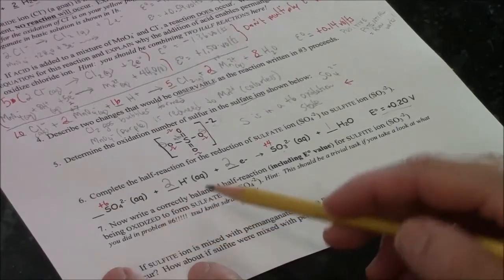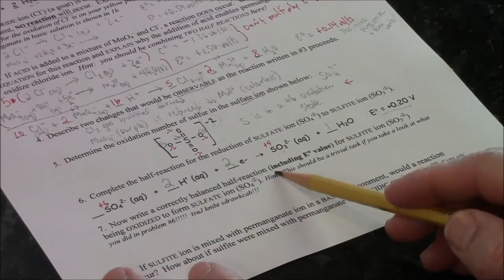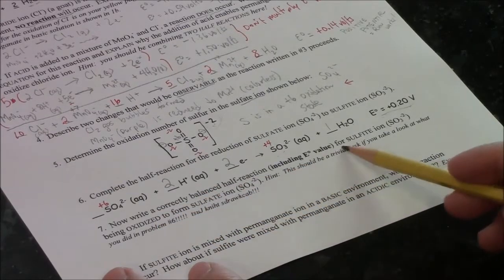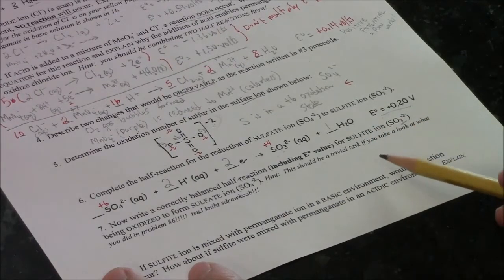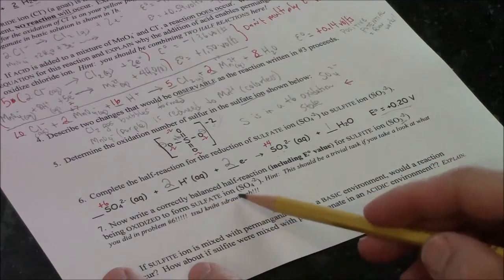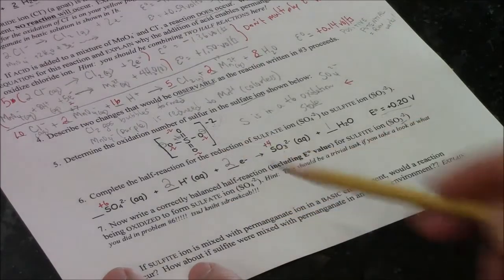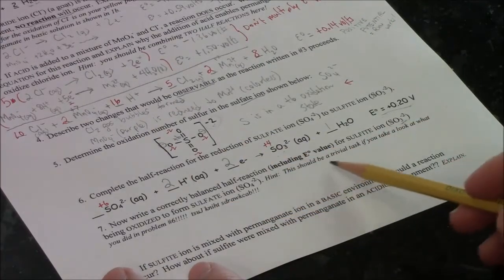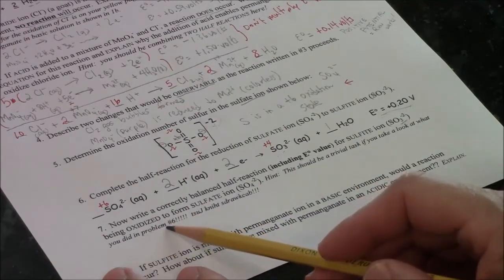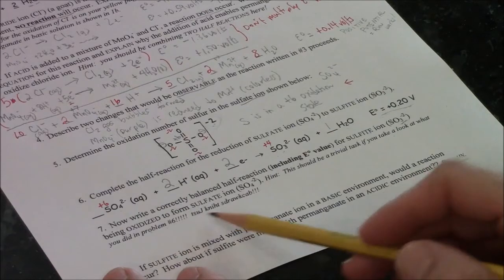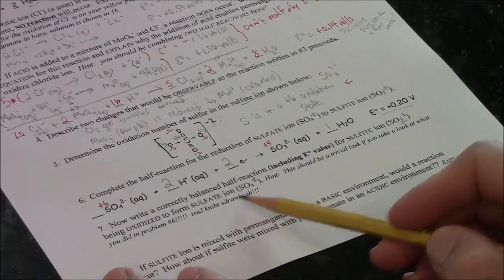Number 7 says, write a correctly balanced half reaction for sulfite ion, SO3, being oxidized to form sulfate ion. Going back to sulfate. There's a hint here. It says, if you look at what you did in problem 6, and what is this nonsense?